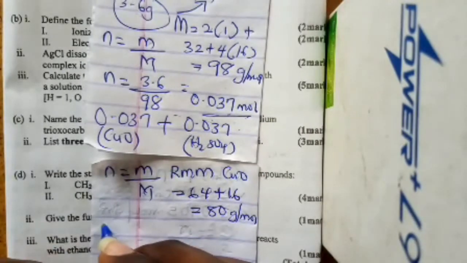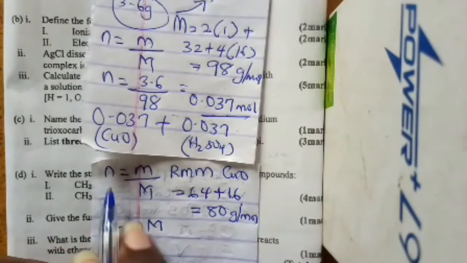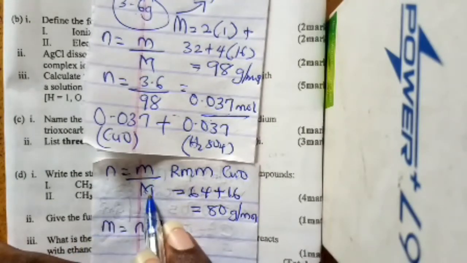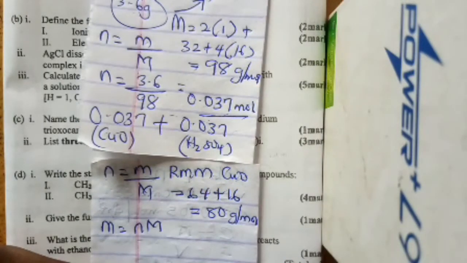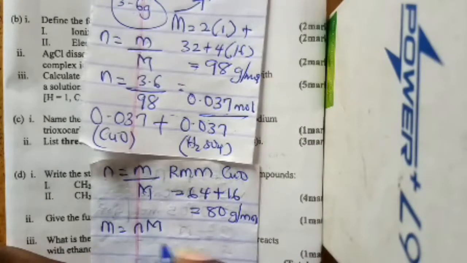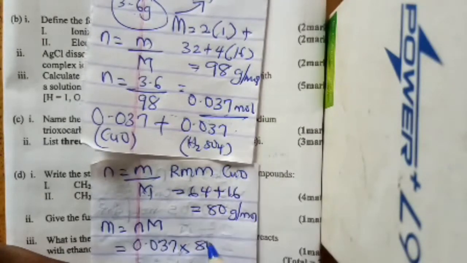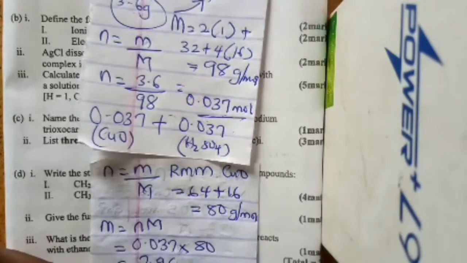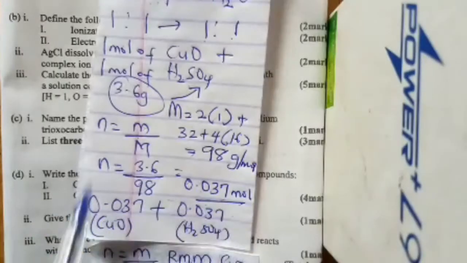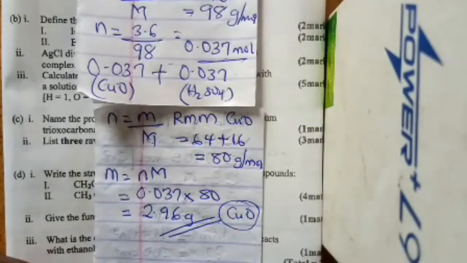So now, because the number of moles is equal to reacting mass over molar mass, to find the mass of copper 2 oxide which will react with 3.6 gram of H2SO4, that gives us n, which is 0.037 multiplied by 80. So that's going to give us 2.96 gram. So 3.6 gram of H2SO4 would react with 2.96 gram of copper 2 oxide.